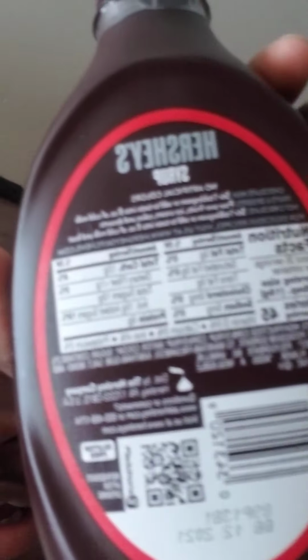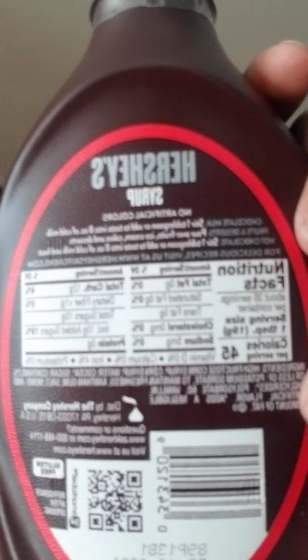This is the Hershey's chocolate syrup. Now, first of all, we'll start with chocolate syrup. Here it is. You cannot read the letters backwards, so I'll read them to you.